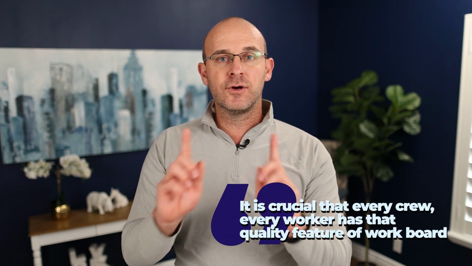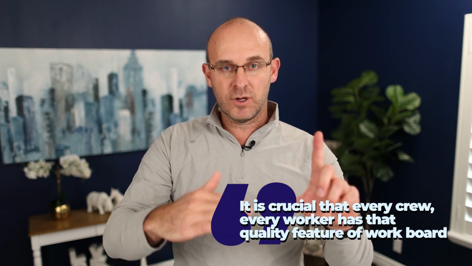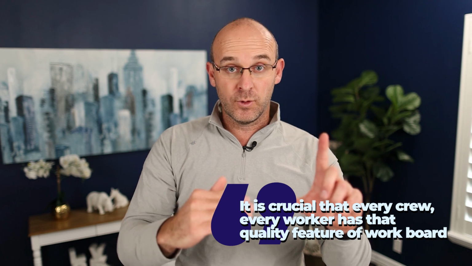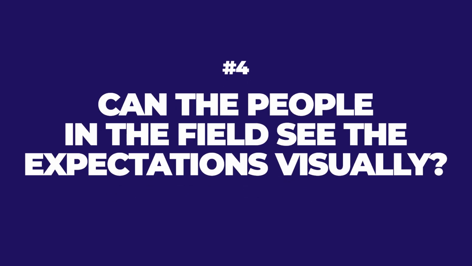In this meeting, it is crucial that every crew, every worker has that quality feature of work board or paper or 11 by 17 or at a minimum the checklist. And the worker can leave and say, I have my safety pre-task plan and I also have this quality checklist or this visual feature of work board. I can go now and do my work. That's step number 3. Number 4, can the people in the field see the expectations visually?